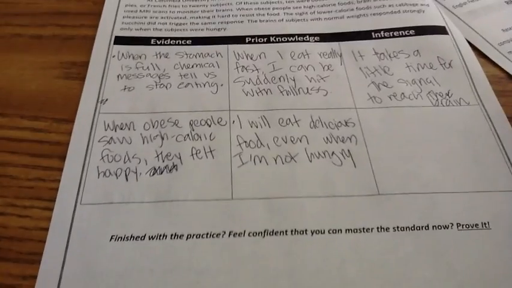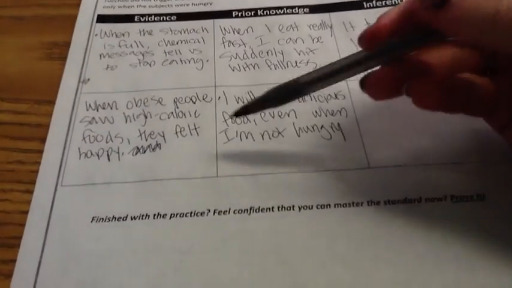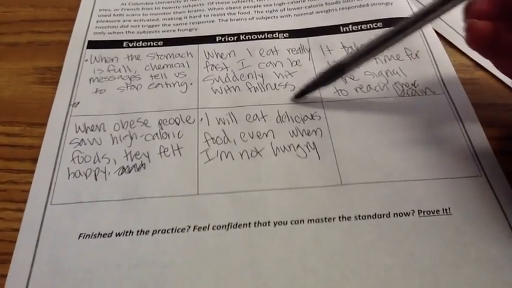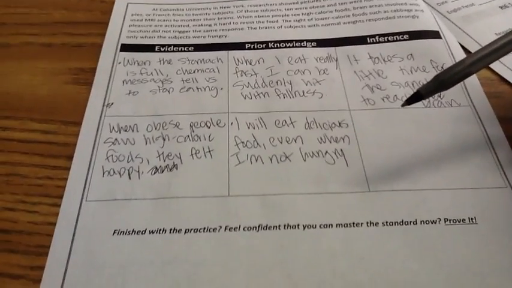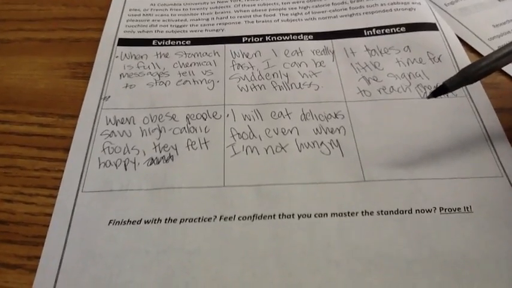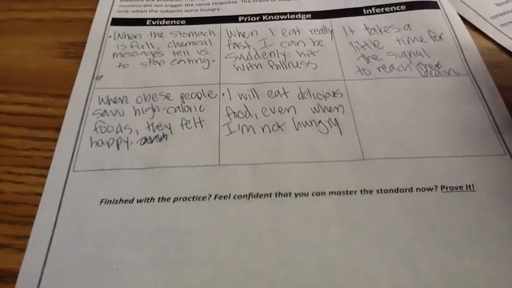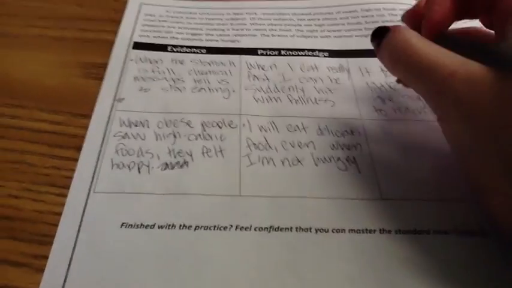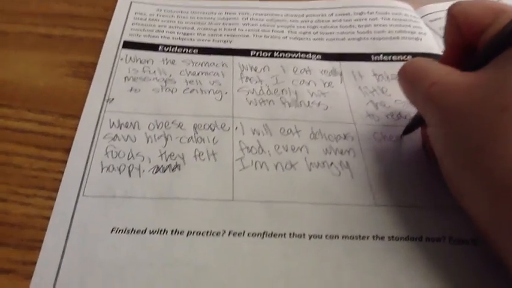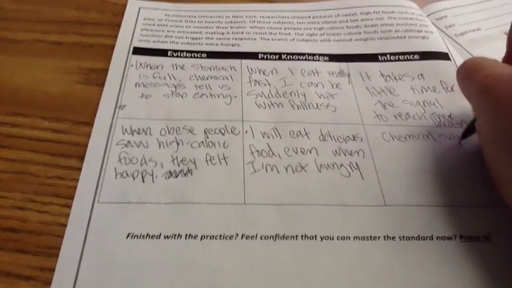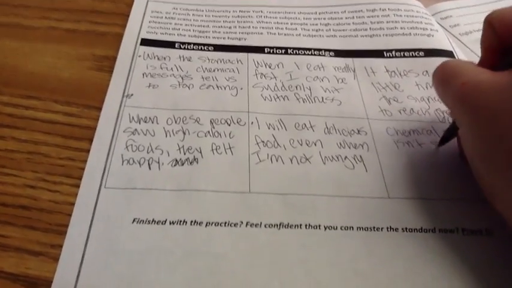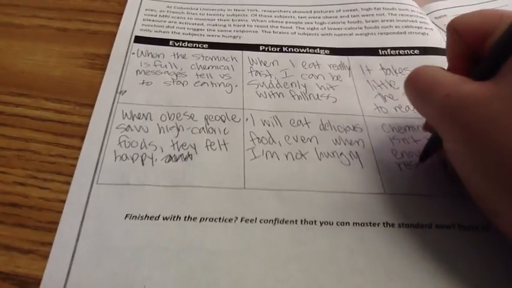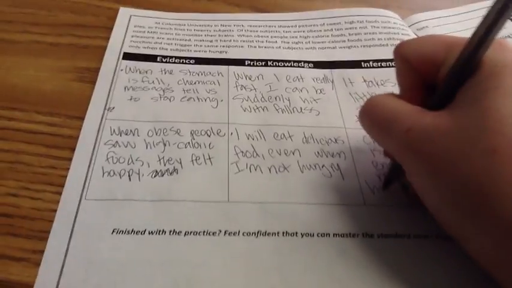Now, the inference I can make by combining these two things is that if we feel happy when we see these high-calorie, not as healthy foods, and we eat them even when we're not hungry, then it probably means that our brain sensor doesn't overpower our desire for these foods. Like the brain sensor isn't strong enough. That chemical isn't strong enough to tell us to not eat it. So I'll put as my inference, the chemical signal isn't strong enough to resist the high-calorie food.